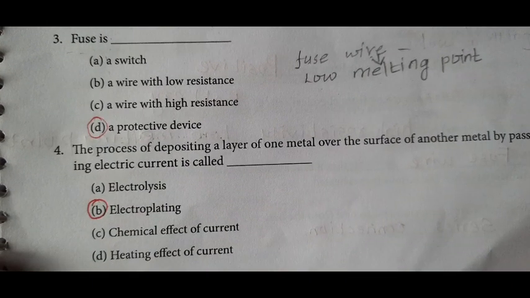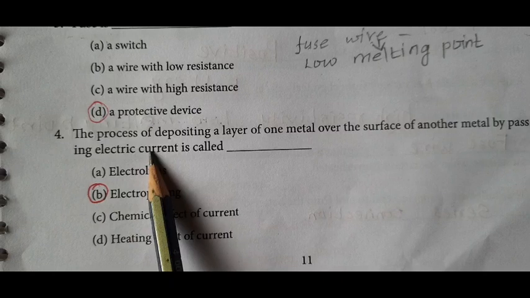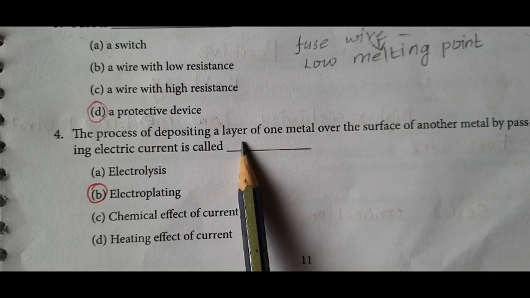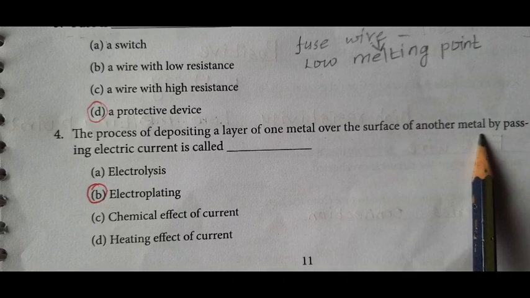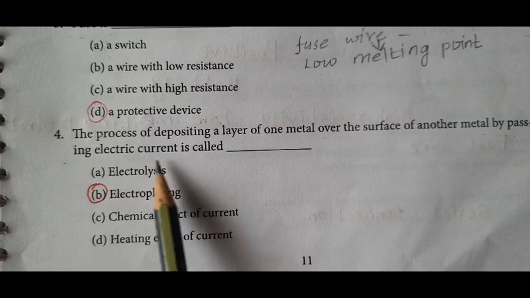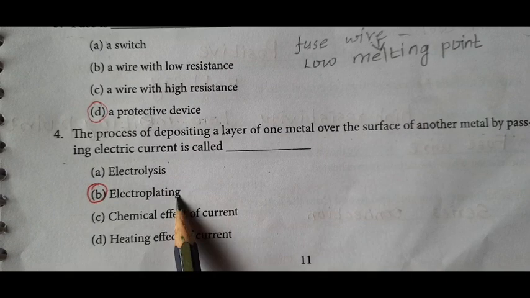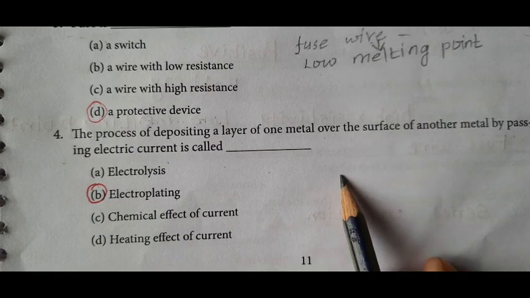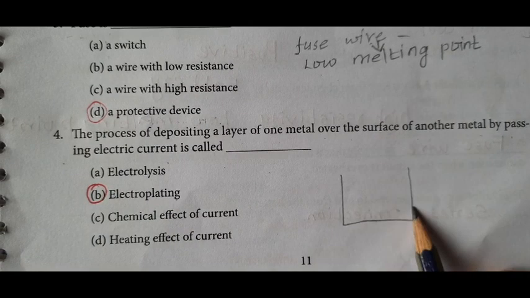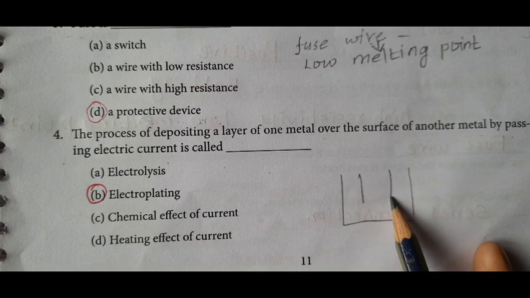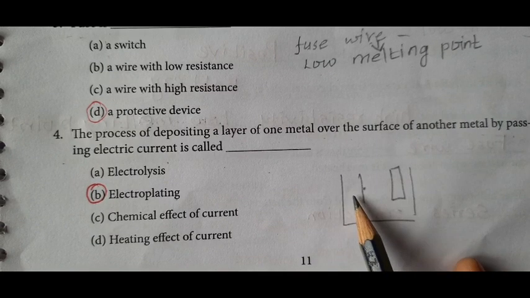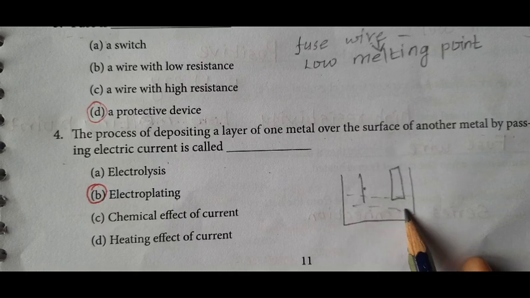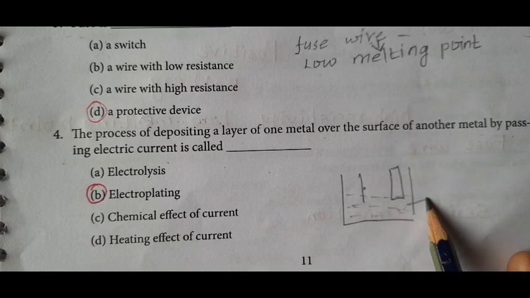Fourth question: the process of depositing a layer of one metal over the surface of another metal by passing electric current is called electroplating. One acts as the anode, another one acts as the cathode. The electrolyte is in liquid form.